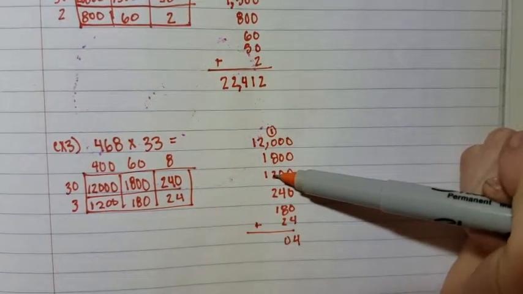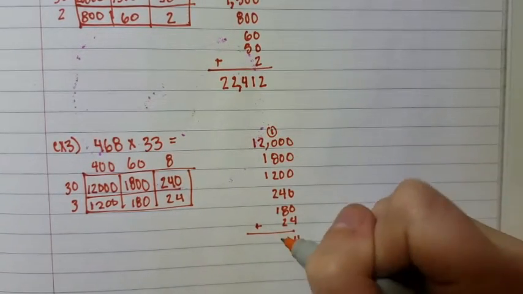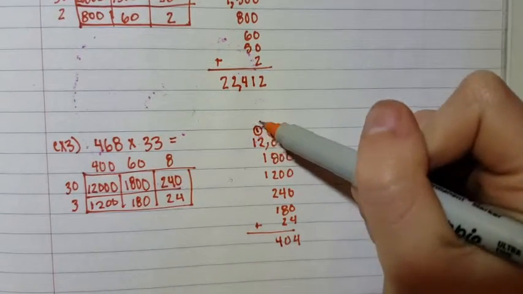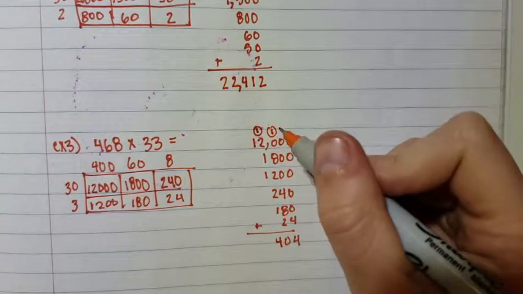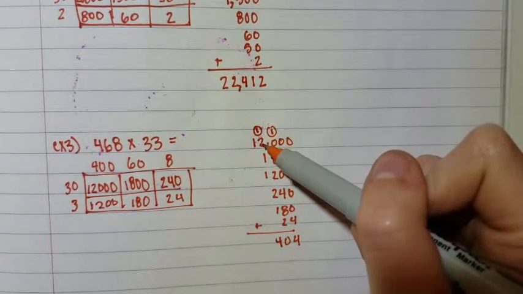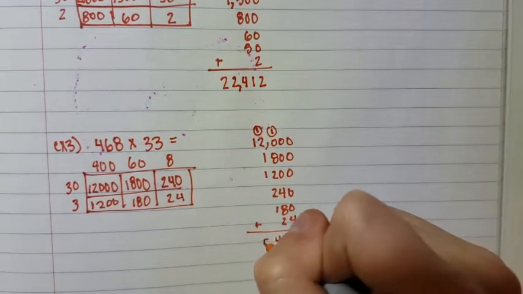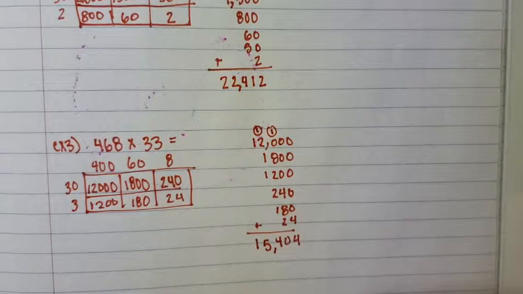So 8 plus 4 plus 2 plus 1 plus 1 is 14. 4, carry a 1. 2 plus 1 is 3, plus 1 is 4, plus another 1 is 5, and then 1.